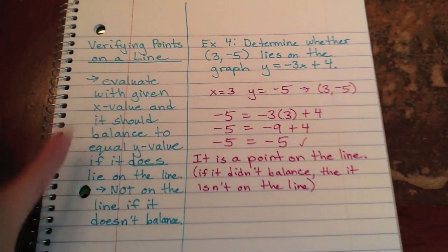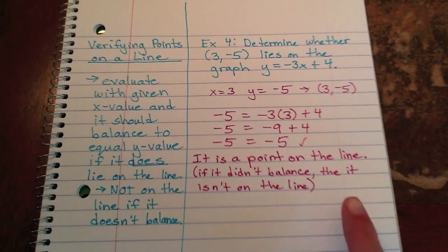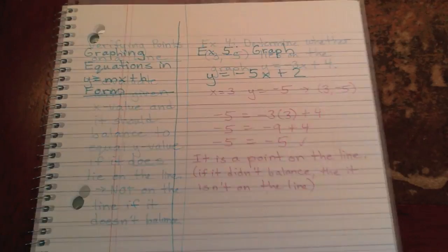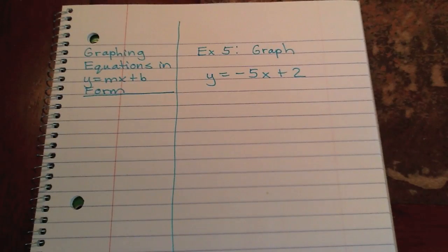Copy what's on the left right here. It's talking about, again, what we just talked about right here. You're evaluating with your given x value, and when you plug in that x and y, it should balance out to equal the y value. And if it does, then that point does lie on that line. It is a solution. If it doesn't, then it's not a solution. Copy this down. Once you're ready, hit play.